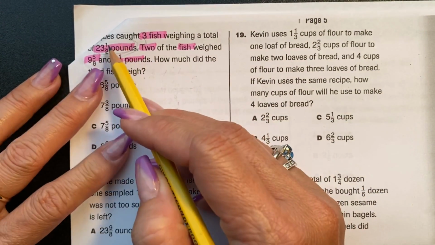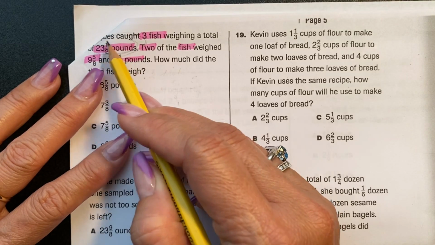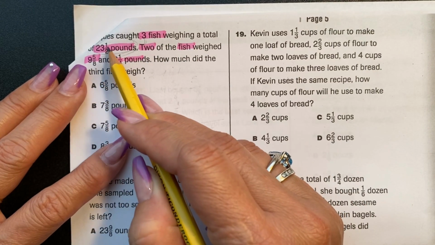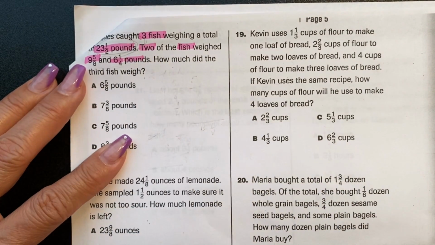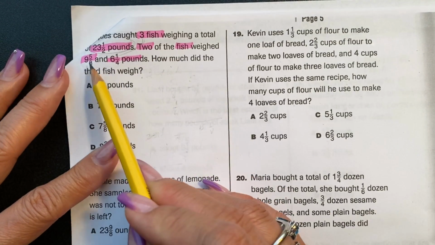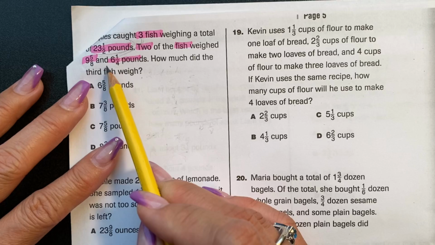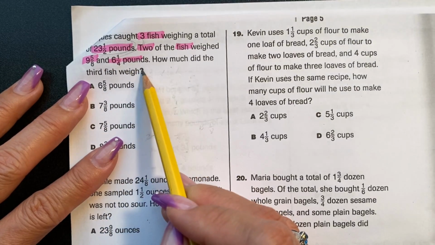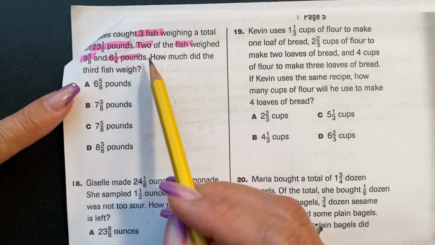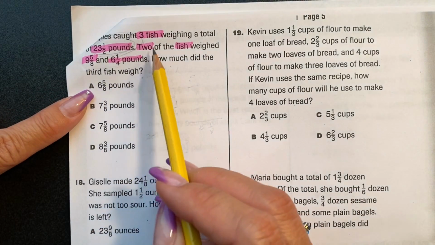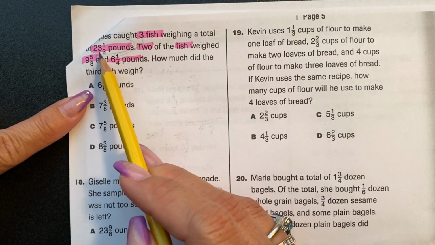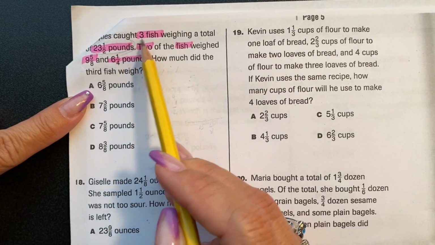So the problem states, Jacques caught 3 fish weighing a total of 23.5 pounds. Two of the fish weigh 9 5/8 and 6 1/4 pounds. How much did the third fish weigh? So you highlight the keywords. There are 3 fish, and there's a total of 23.5 pounds among the 3.